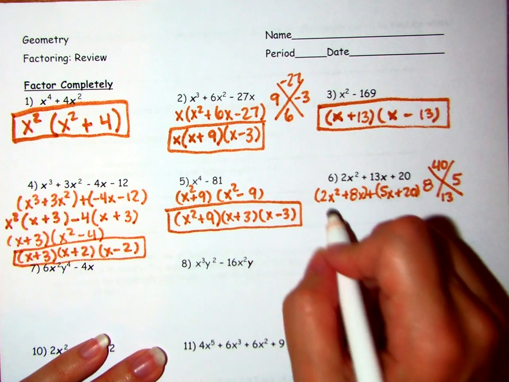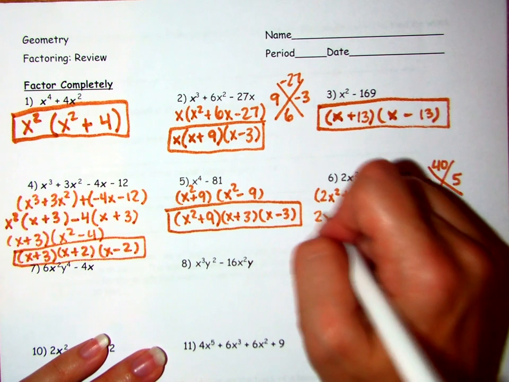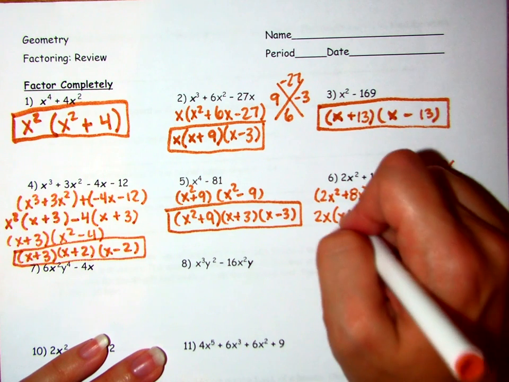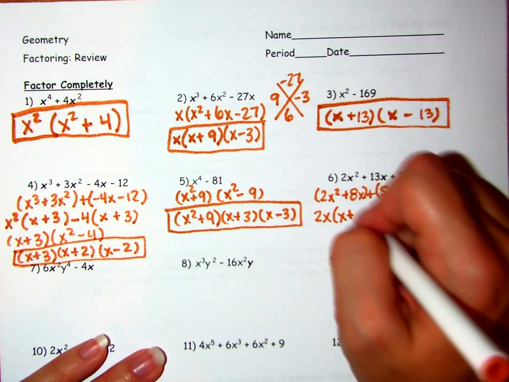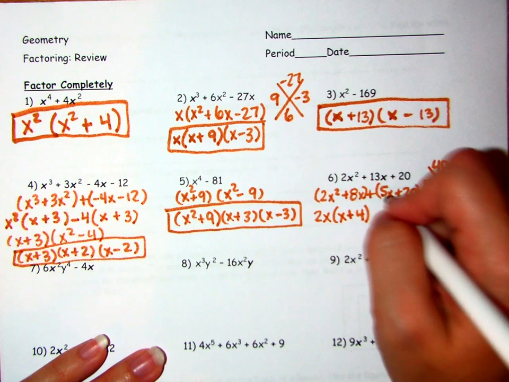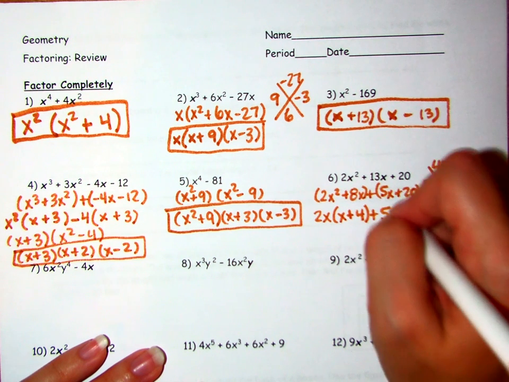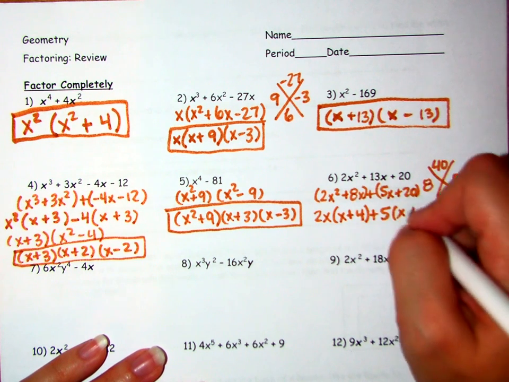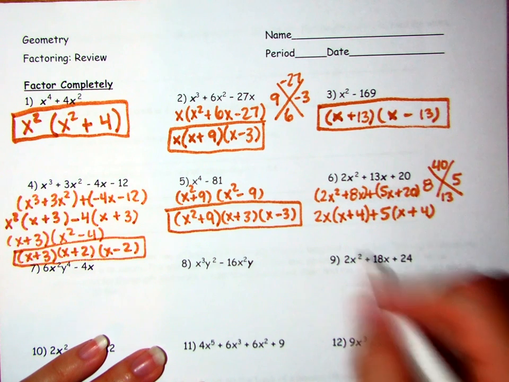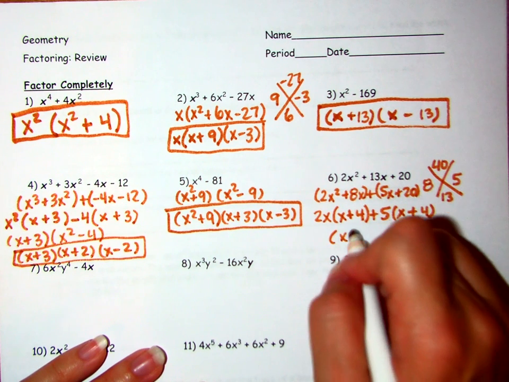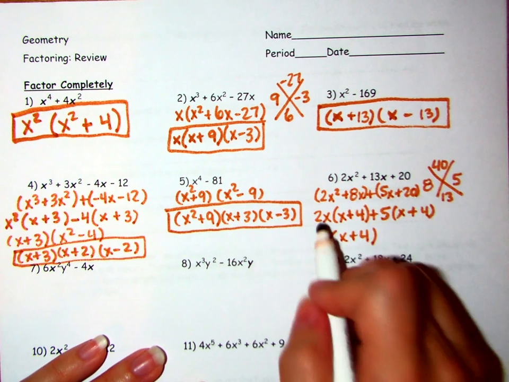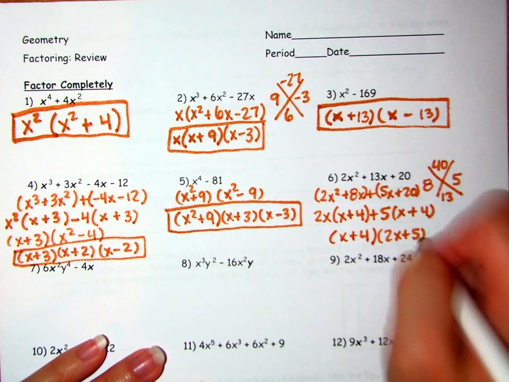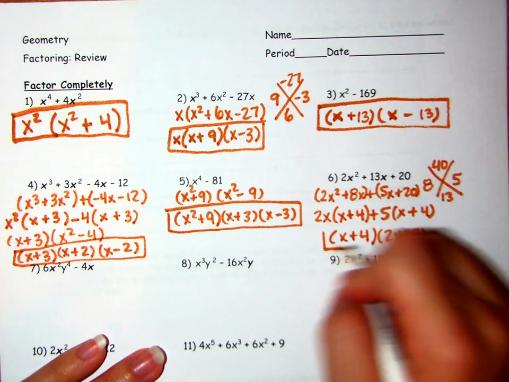The GCF that I can take out of here would be 2x, and then I would have 2x times x is 2x squared, plus 2x times 4 gives me 8x. The GCF out of this one would be 5, so 5 times x gives me 5x, and 5 times positive 4 would give me that 20. So we write our final answer. We have x plus 4 here, and then we take the two GCFs on the outside. They combine to give me the last factor here, and now we just box this and we're done.